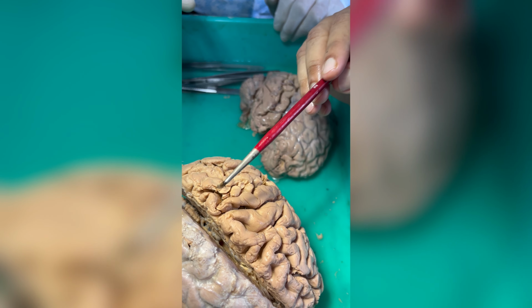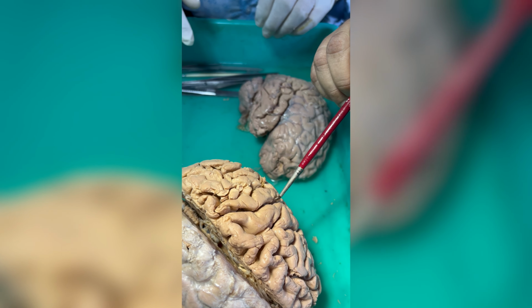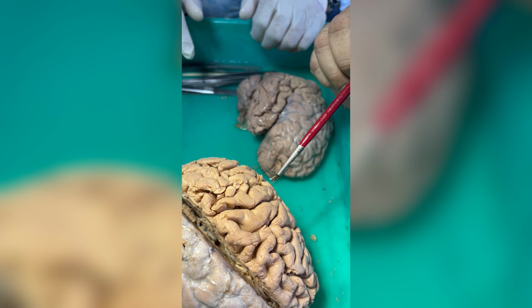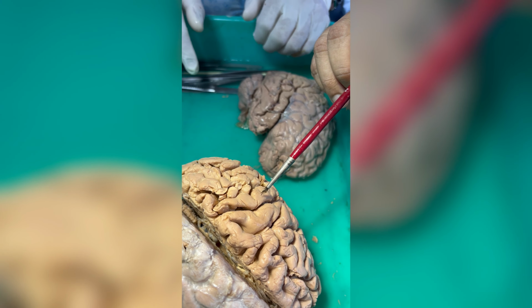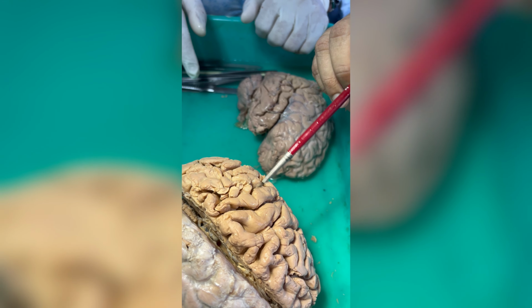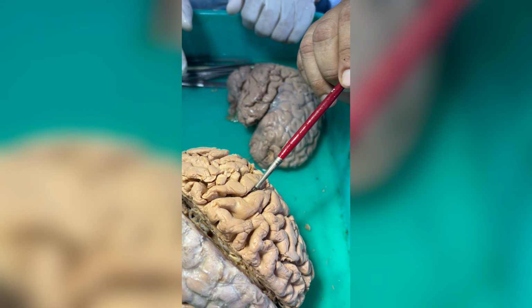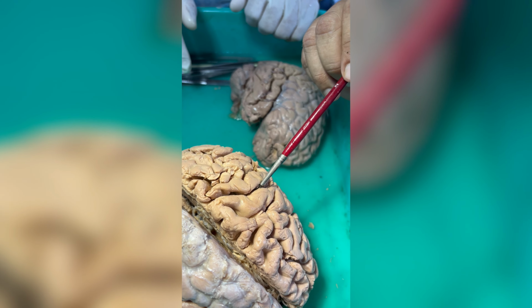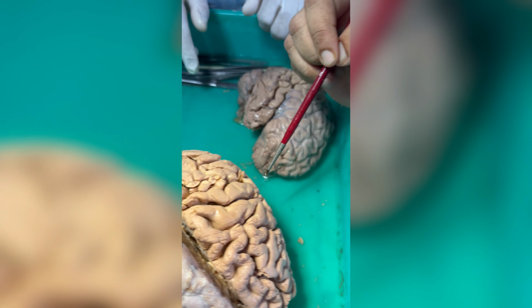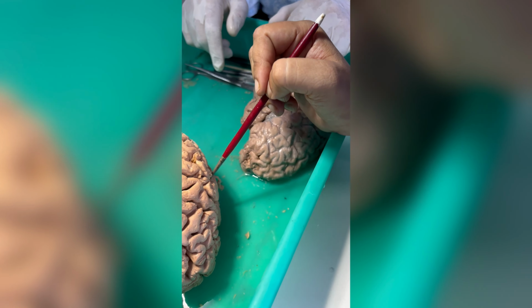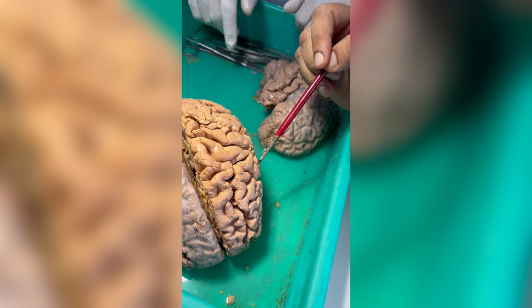Keeping these 4 points in mind, the fissure that is meeting all these 4 points, that one you have to identify, that one you have to say, and that one you have to justify by saying because it is meeting all the 4 points, that is why this is the central sulcus. This is the central sulcus, this is the posterior ramus of the lateral sulcus. The stem and the other two will be shown later.